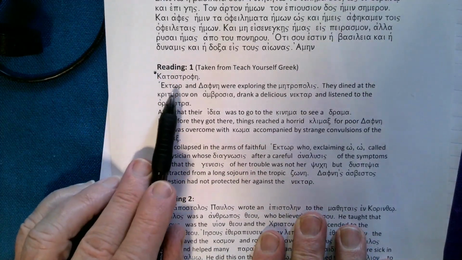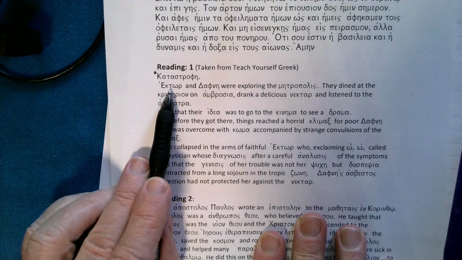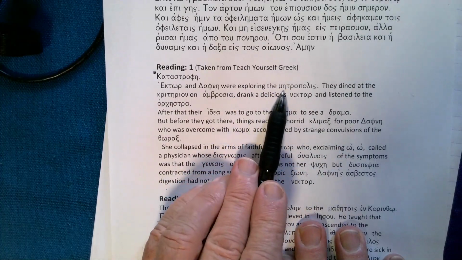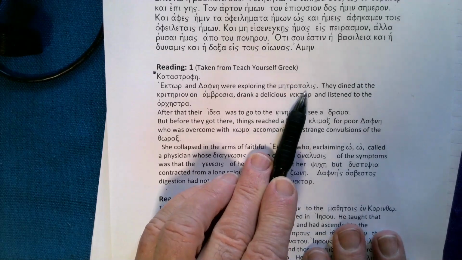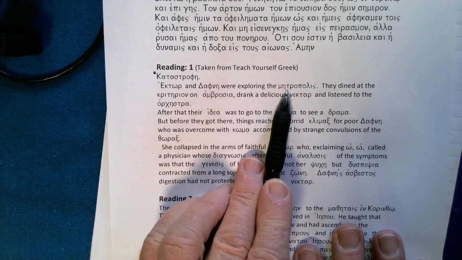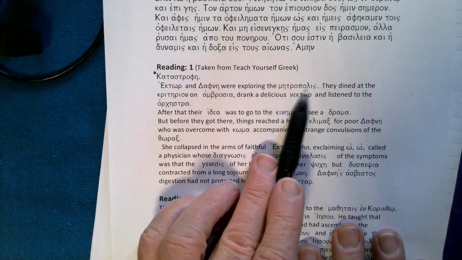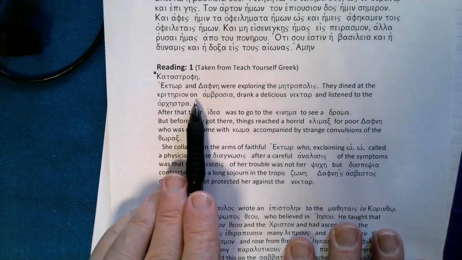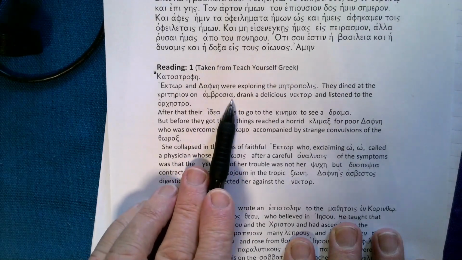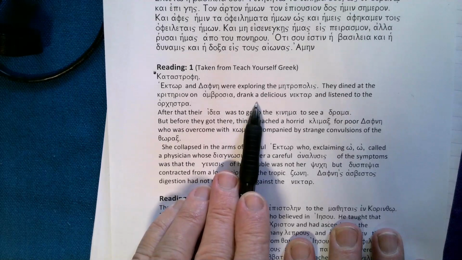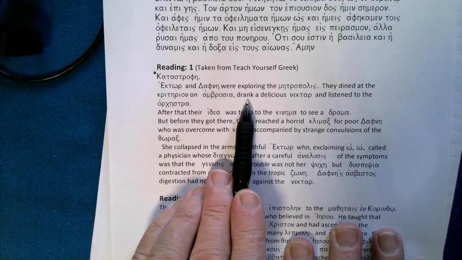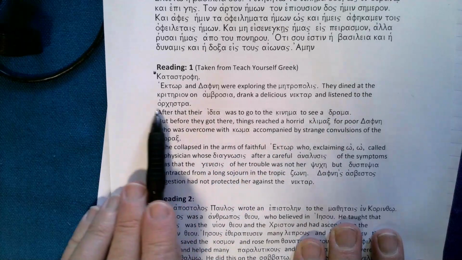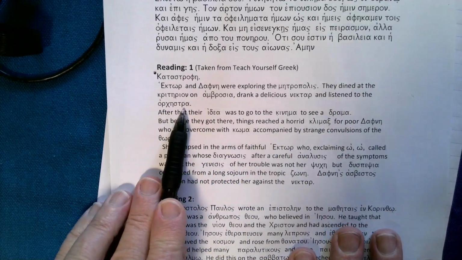So Hector, notice the breathing, Hector and Daphne, these are two people, were exploring the metropolis. The metropolis literally means the mother city. Metropolis is the mother city, metropolis. They dined at the Criterion, on ambrosia, a drink, and drank a delicate nectar, like that word nectar, and listened to the orchestra. These are all good Greek words.